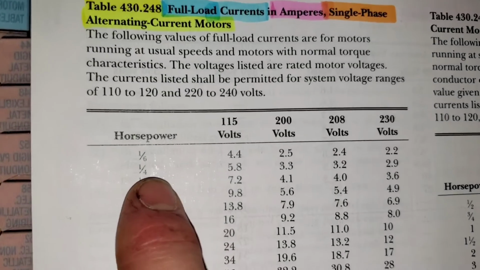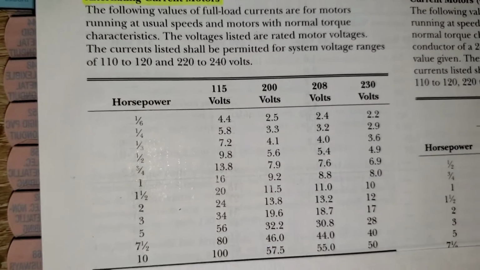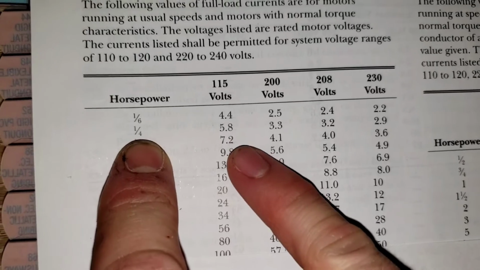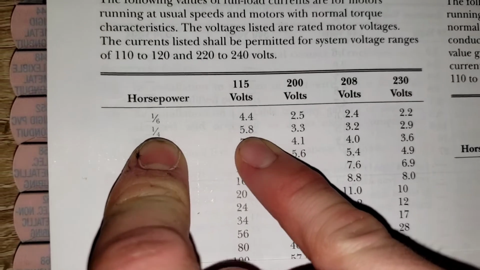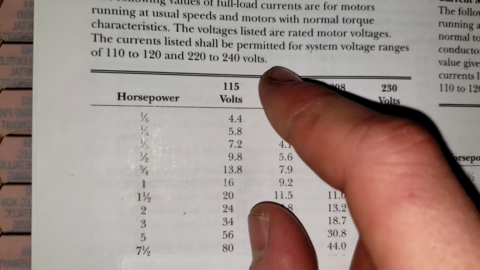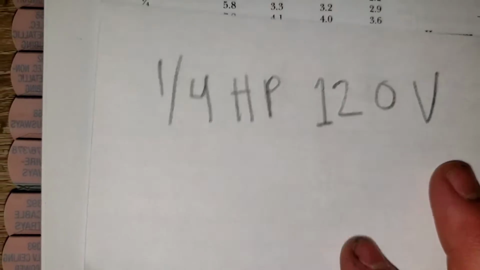We're going to go to our horsepower. I'm going to focus this. We're going to go quarter horsepower. We're going to find our voltage. I'm going to explain this. 5.8. But that says 115 volts. Our question said 120 volts.